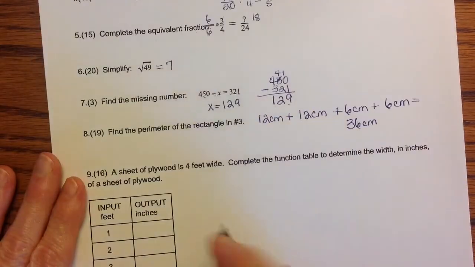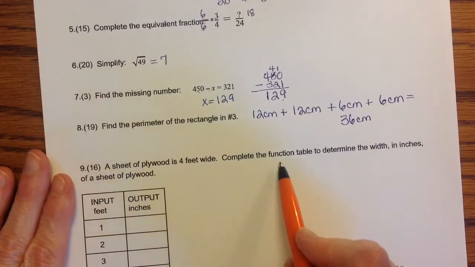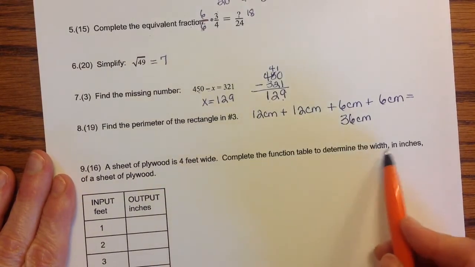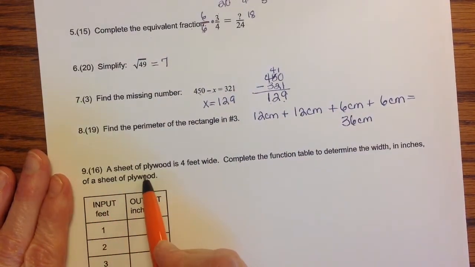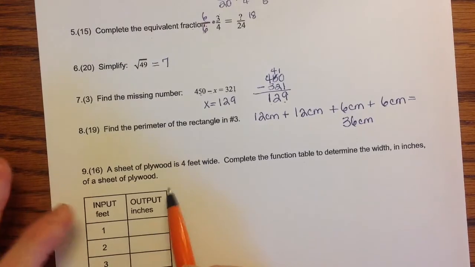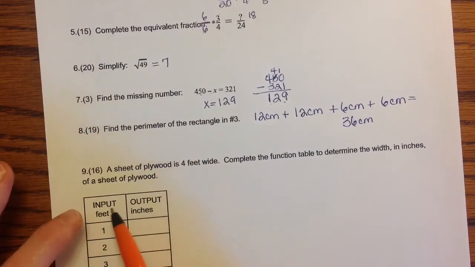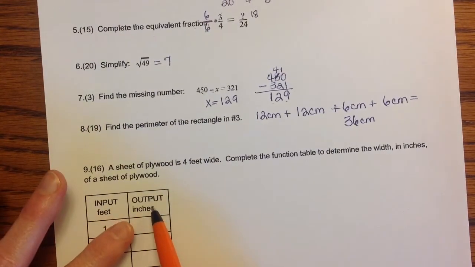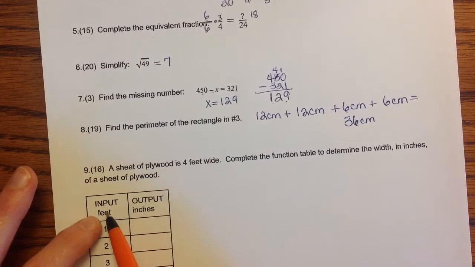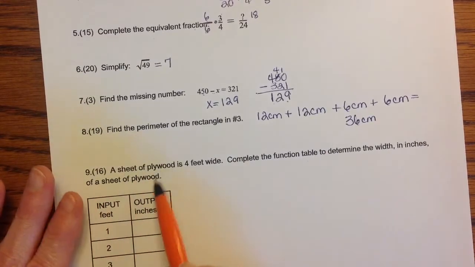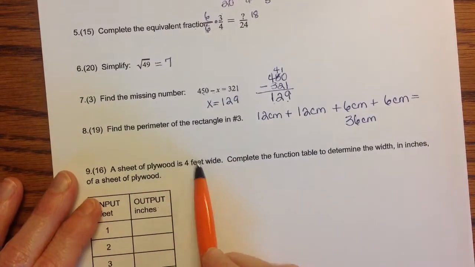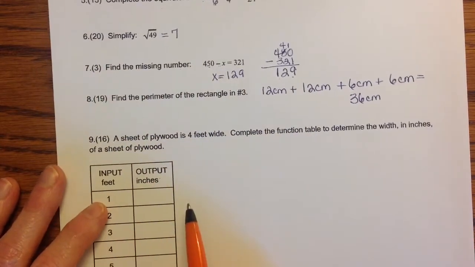A sheet of plywood is 4 feet wide. Complete this function table to determine the width in inches of a sheet of plywood. Now that's a little misleading because the table is not dealing with plywood and feet, it's dealing with how many feet in inches. So it's going to be true no matter what problem we're dealing with, and then I'll show you which part of that would be the answer.